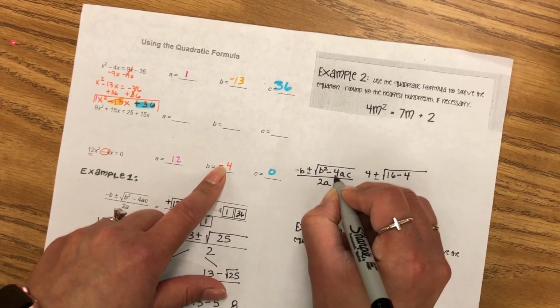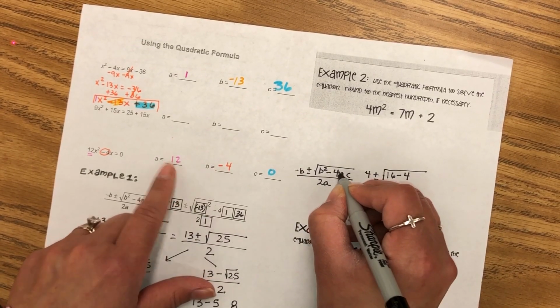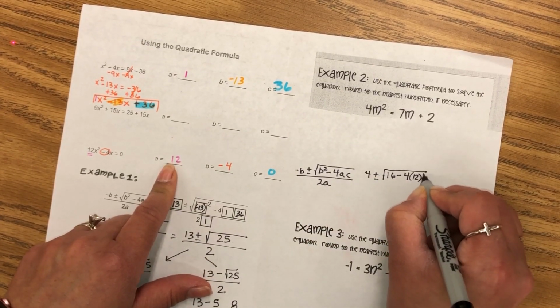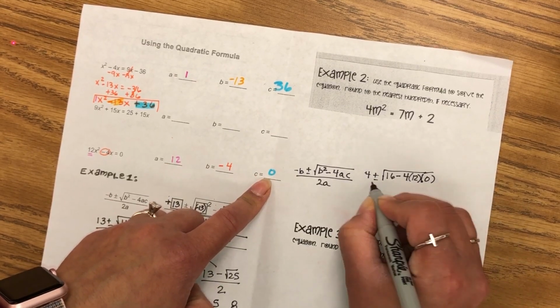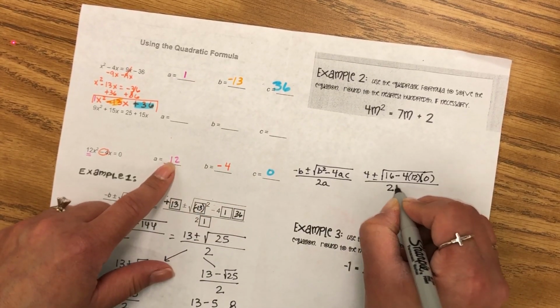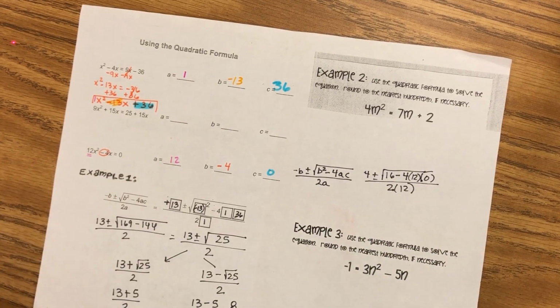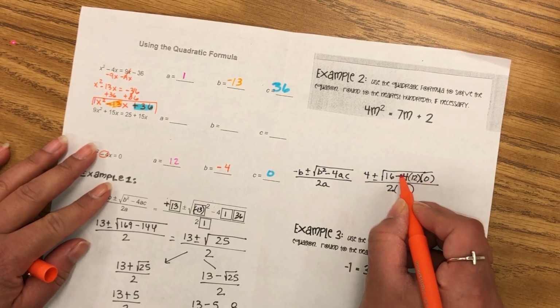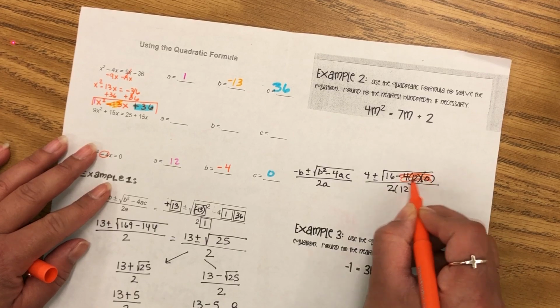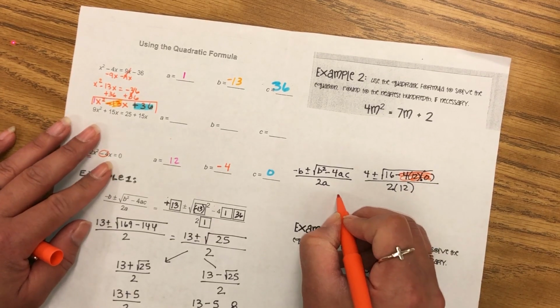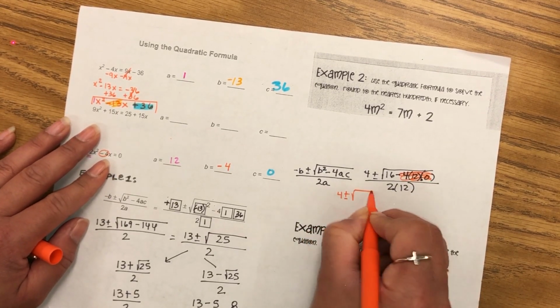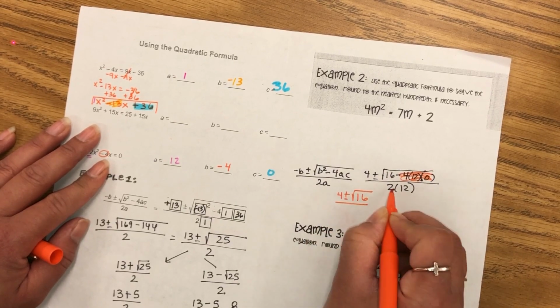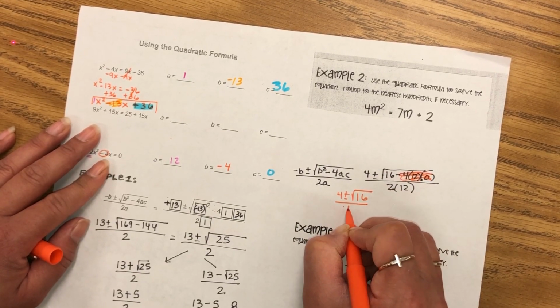Minus 4, this 4 is coming from the formula, a, and then times c, all over 2 times the a. Well, I know that anything times 0 is going to be 0. So this times 0, well, that's going to cancel all of this out, thanks to the 0. So 4 plus or minus the square root of 16 over 2 times 12 is 24.